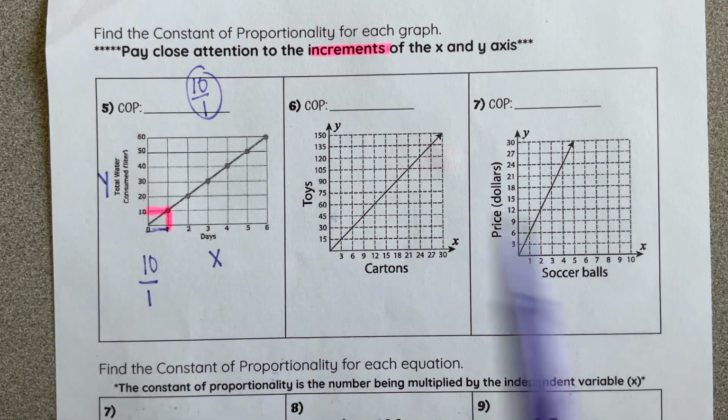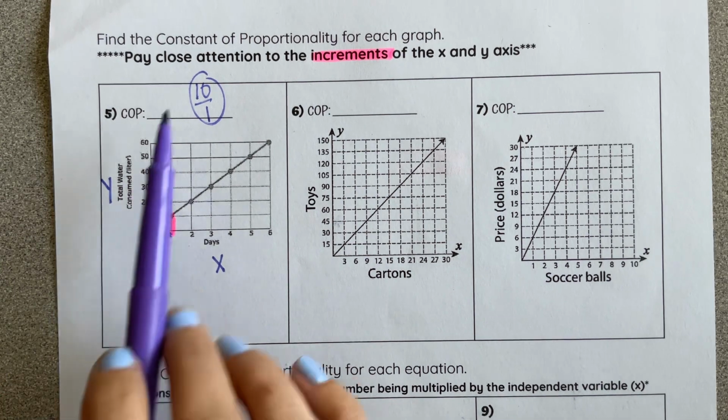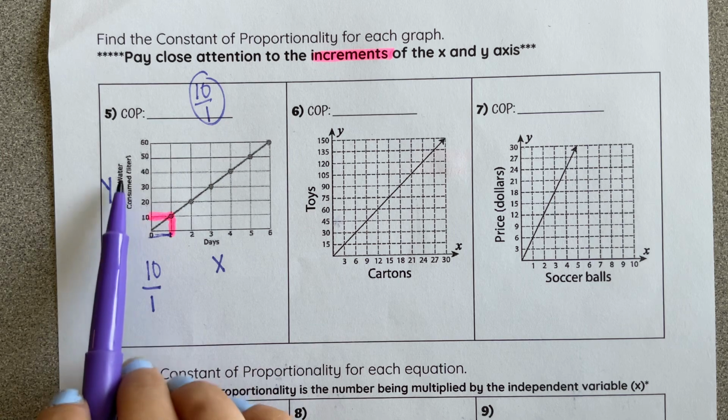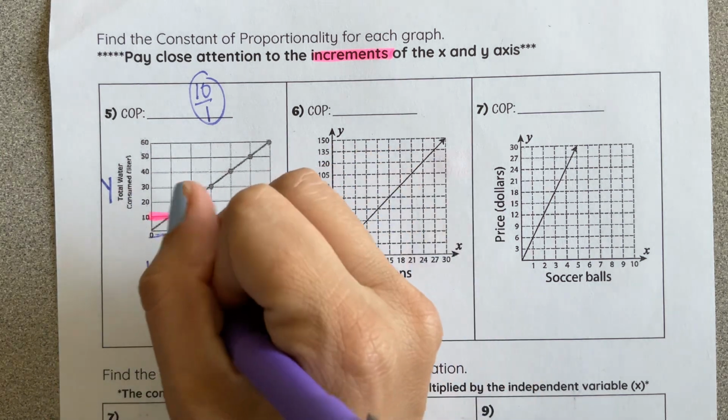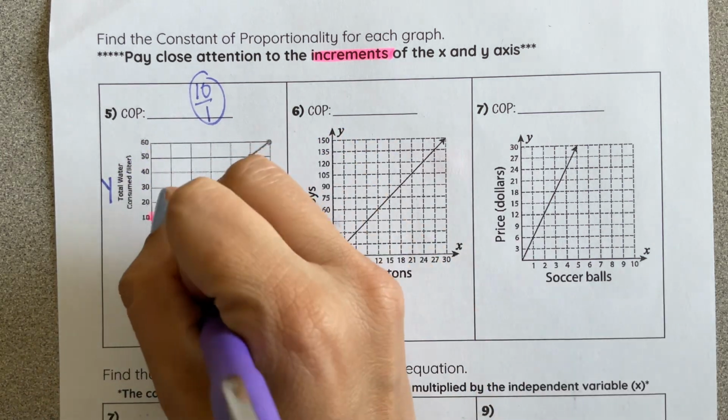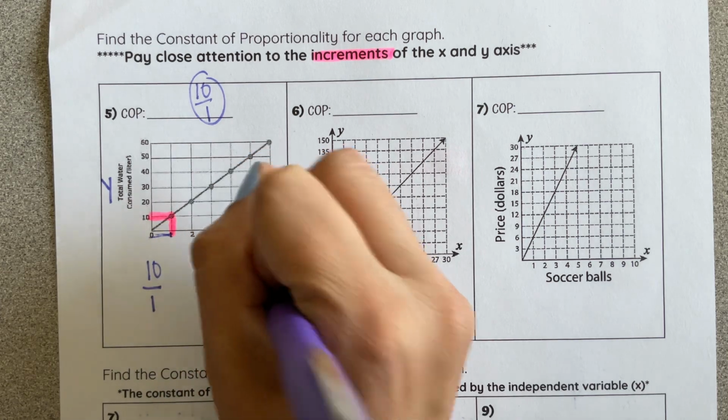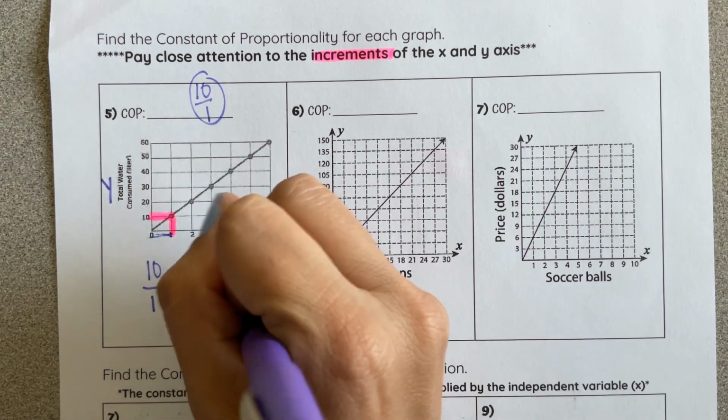All right, and really, if we're talking about what does it mean, I'm going to add that in here. This means the total water consumption per day. So it's in liters. So this means 10 liters per day.